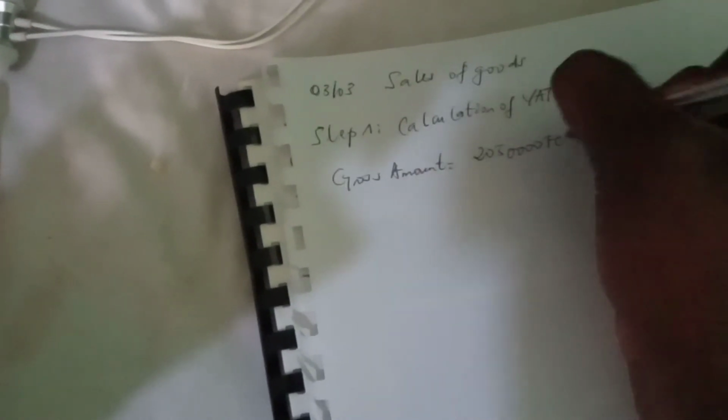We are going to do step one, which is the calculation of the VAT. First of all, calculate the VAT. At the level of calculation of the VAT, first put the gross amount. The gross amount here was 2,050,000 francs CFA.